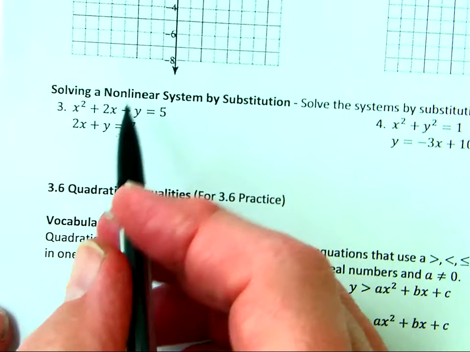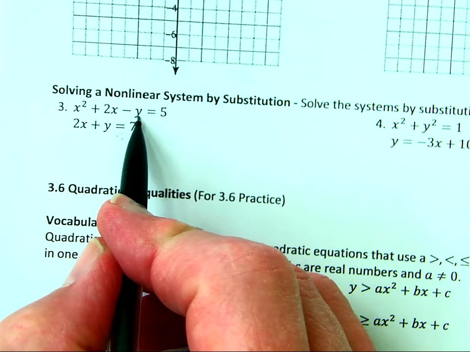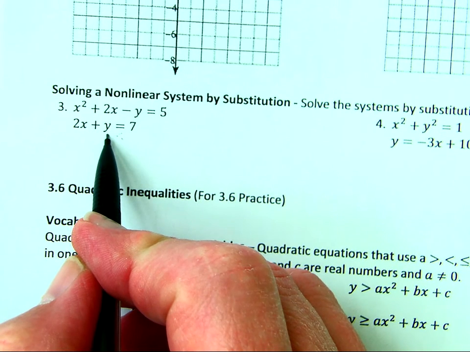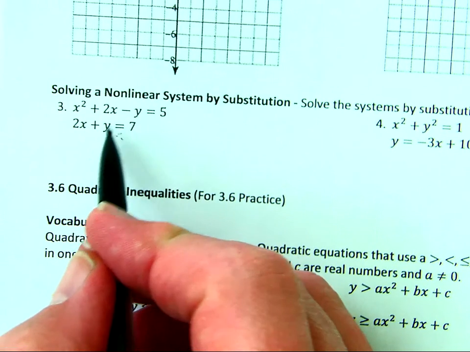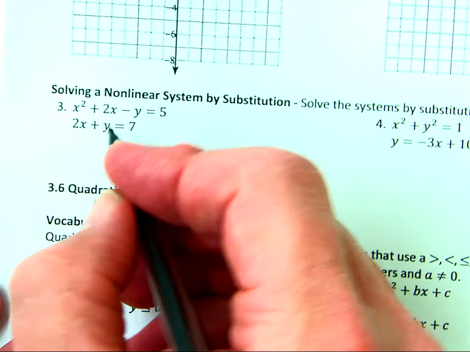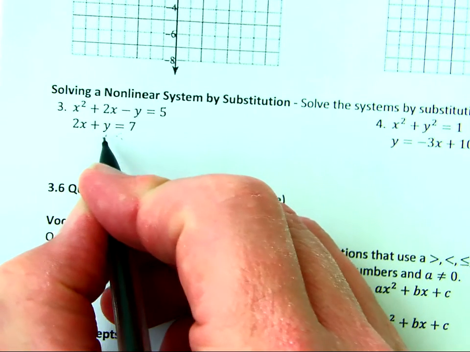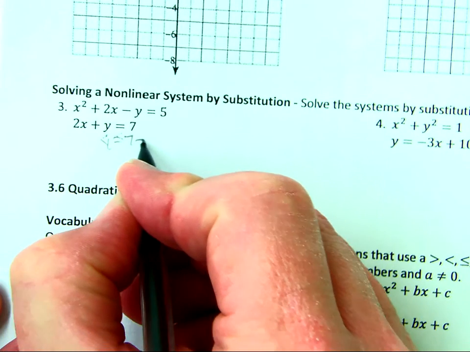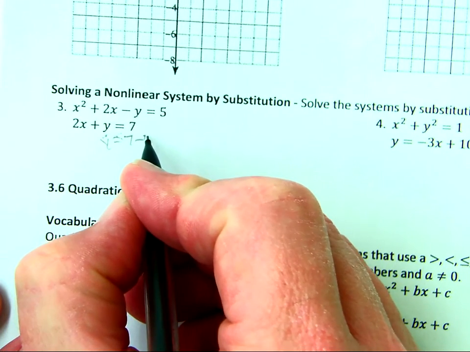Now, if you look at this one, notice there's a y in this one and there's a y in this one. There's two ways to do this when you see a y, a plain old y, not a y squared, a y in each one of them. You could solve this one for y, like this one here. If I got y by itself, it'd be y equals 7 minus 2x.